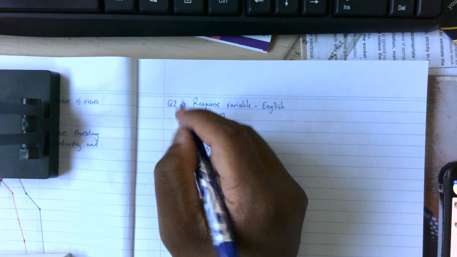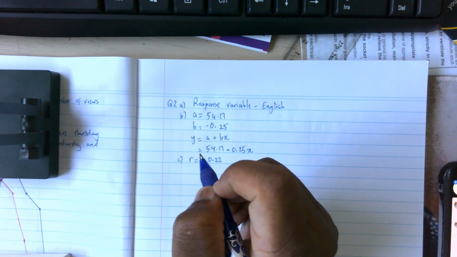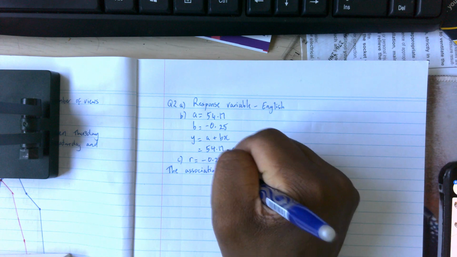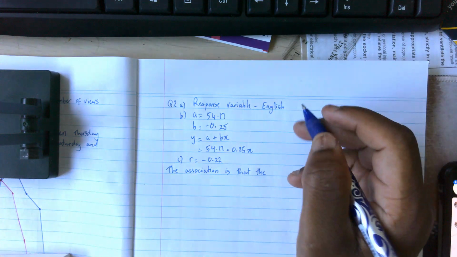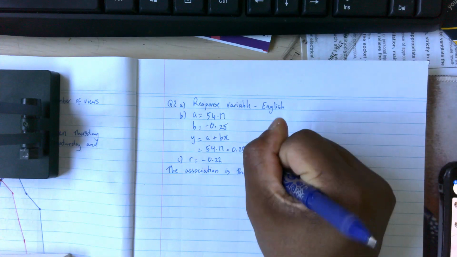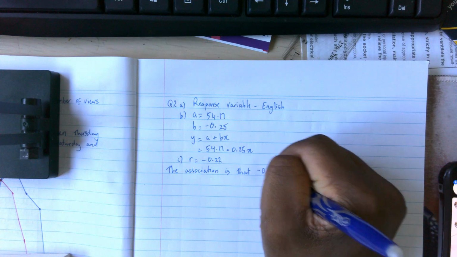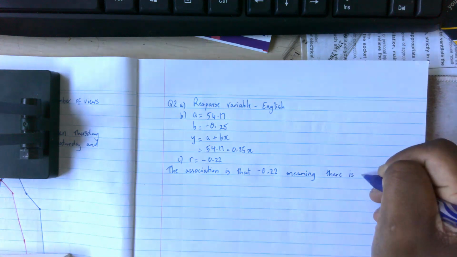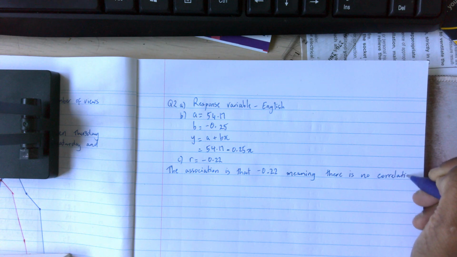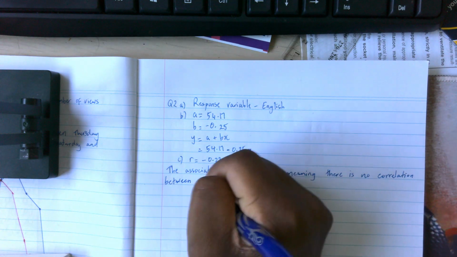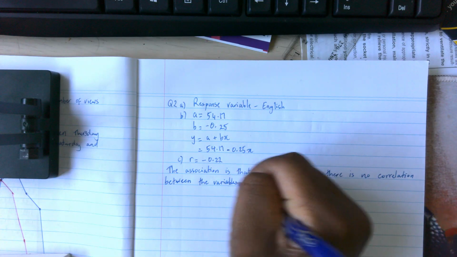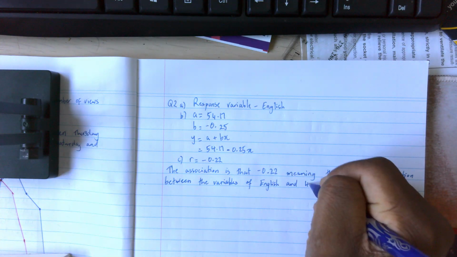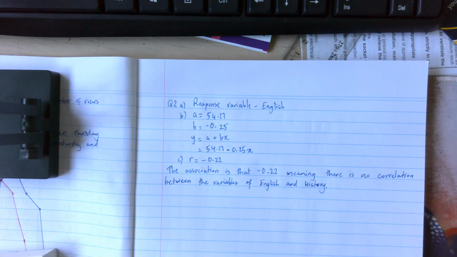So I would say the association is that the association is then negative 0.22, meaning there is no correlation between the two variables of English and history. Something like that.